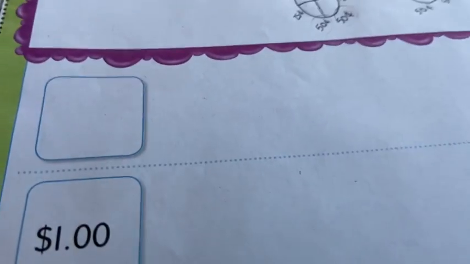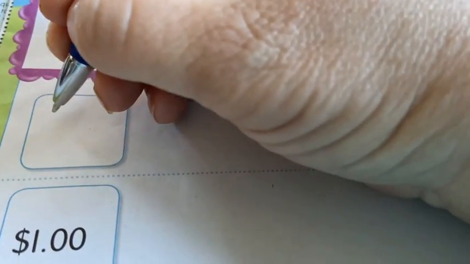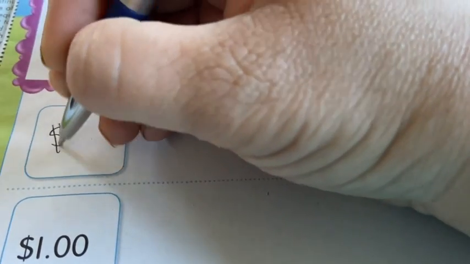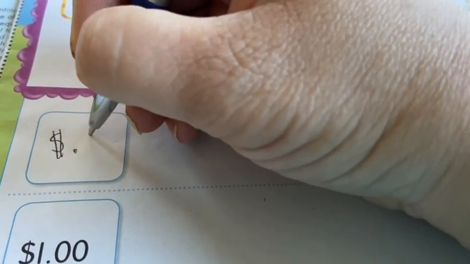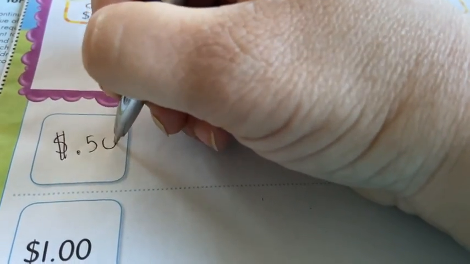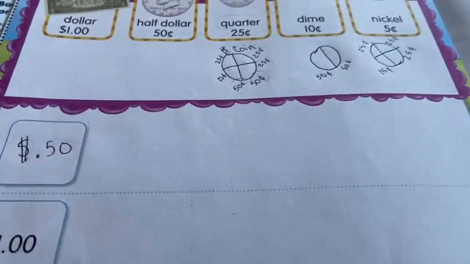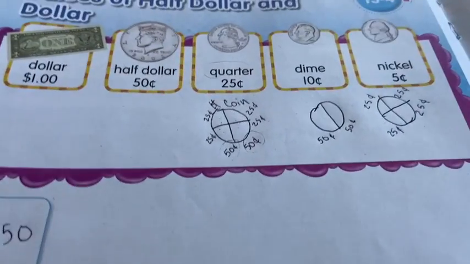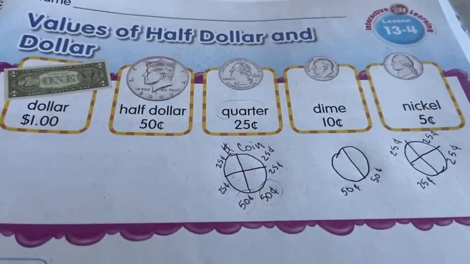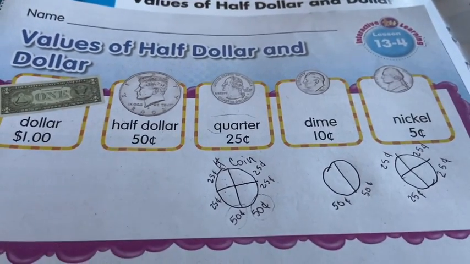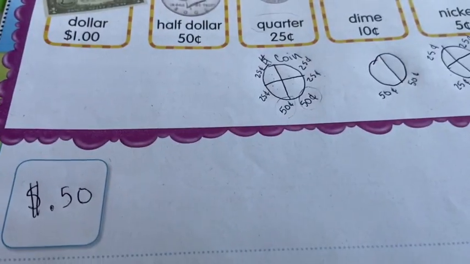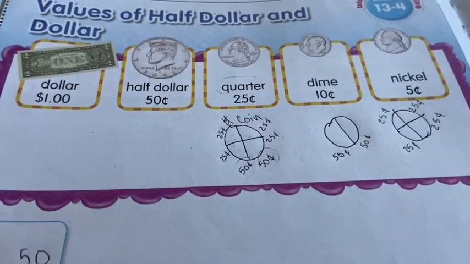Our first line is going to be 50 cents. What is a way we can add 50 cents using these 4 coins or the dollar? Well, we don't need the dollar because we're only doing 50 cents.